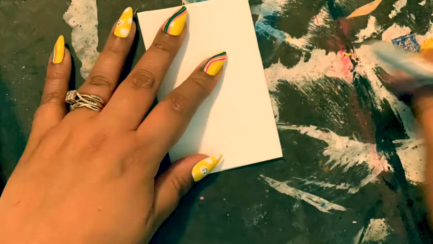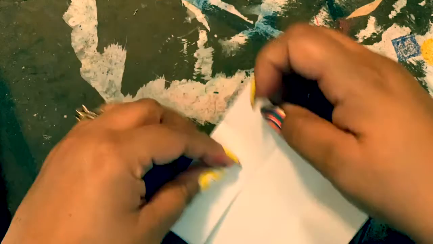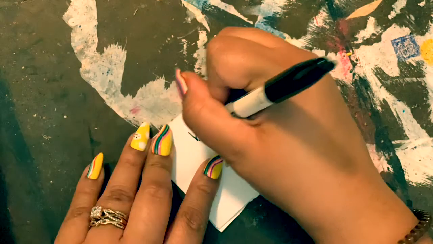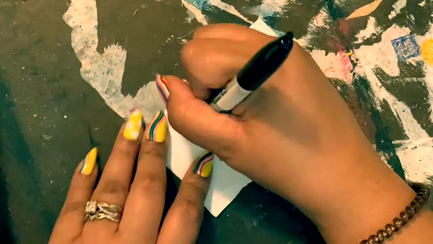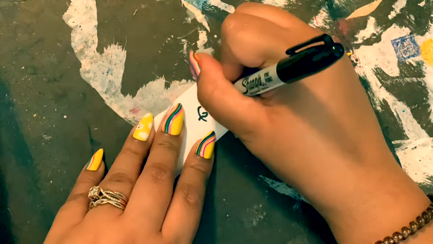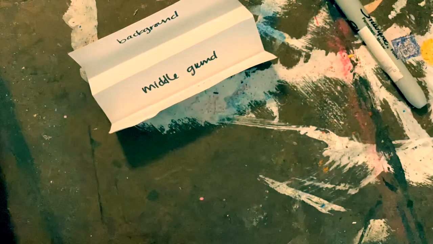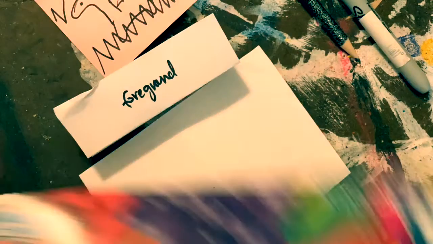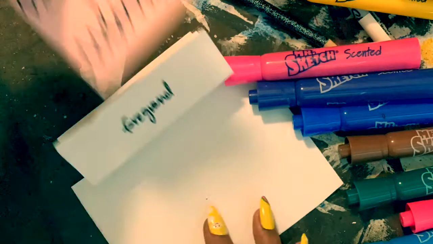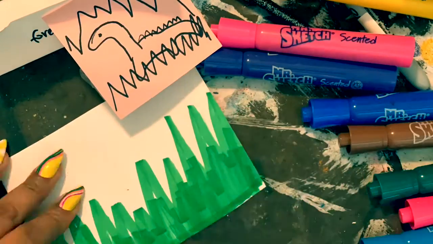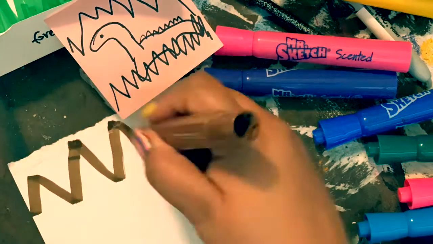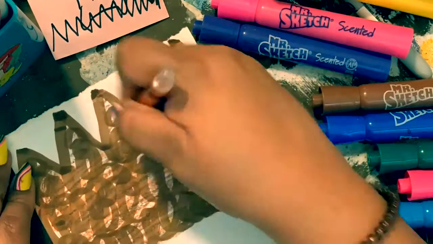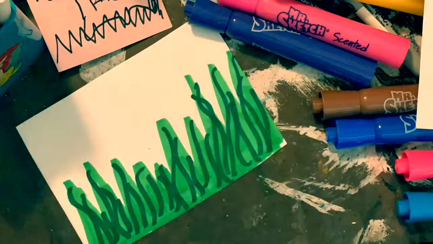You're going to take another sheet and we're going to do our accordion fold. Fold it in half into each other on each side, and we're going to fold. I would write background on the very back, middle ground in the middle, and foreground in the front. This is to help you remember where the placement is going to be. Now you're going to draw your sketch, but bigger and with more details, colorful and big and bright.